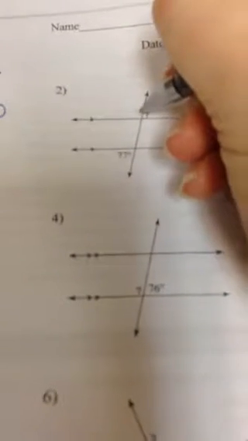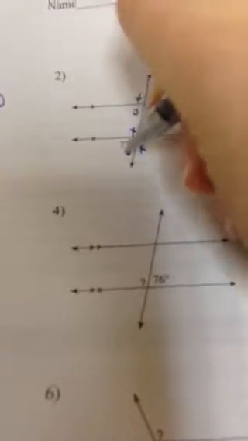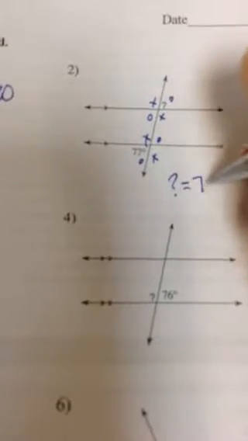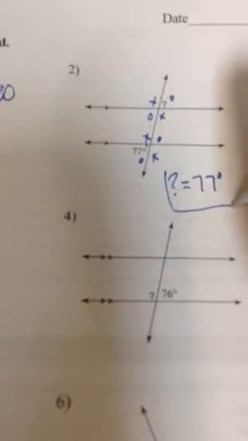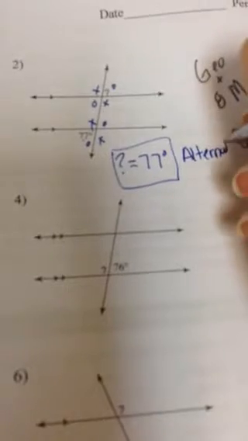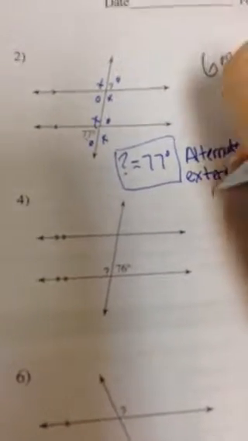Looking at number 2, I want to know the value of the question mark. So once again, I make my X's and O's. And I notice that 77 is an O, as well as the missing angle. So the missing angle equals 77 degrees. So these angles are congruent, and in geometry we call them alternate exterior angles.